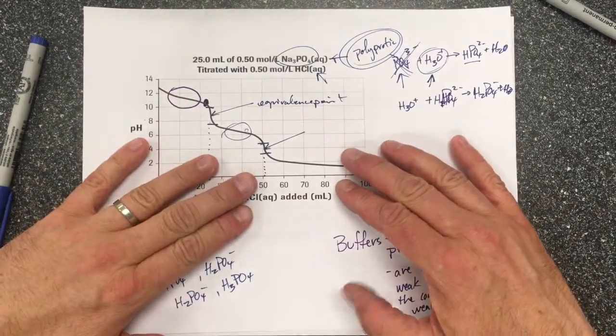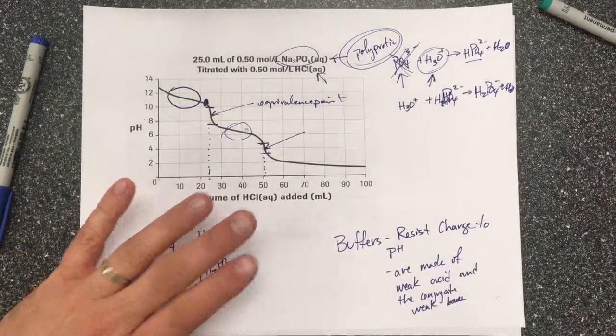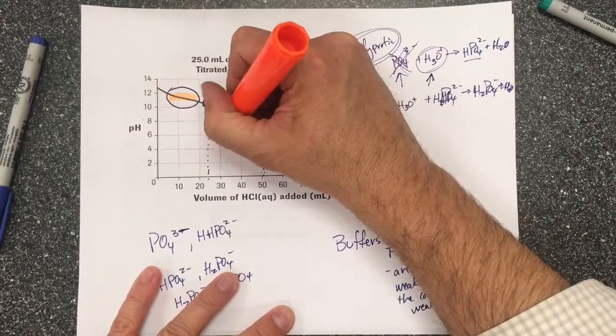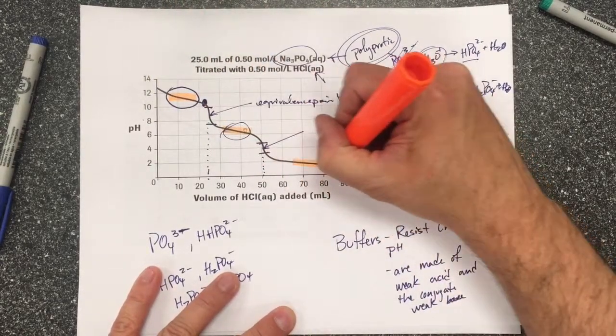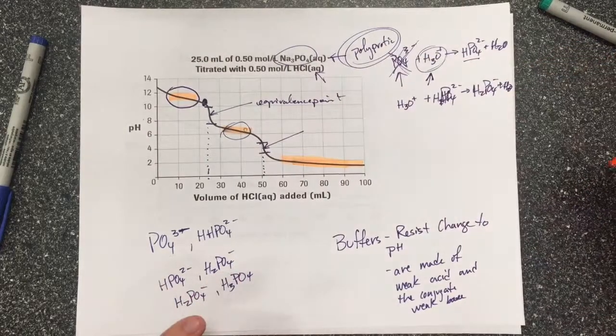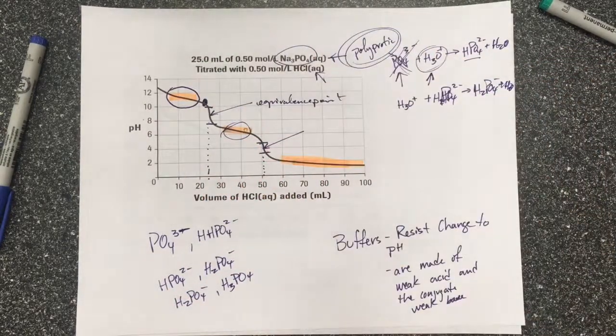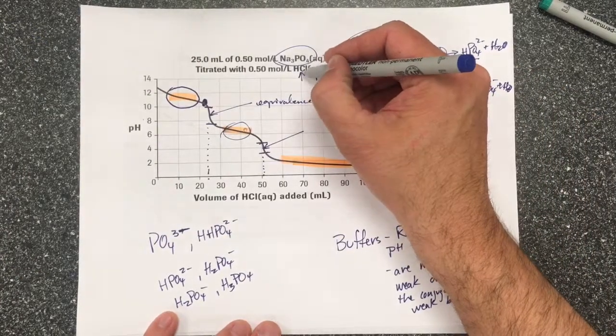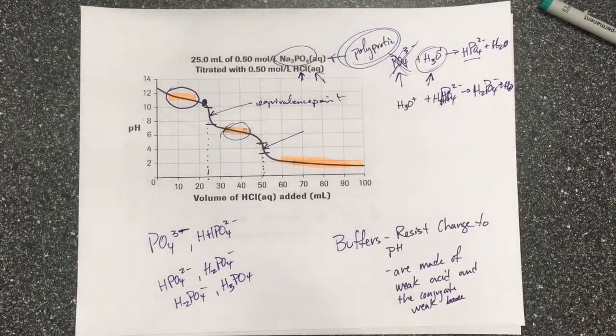But in this curve, the buffer regions are always going to be flat. So the flat regions are possible buffer regions. And so we've got three possible buffer regions here. But in this case, we can see that you have a strong acid. A buffer can never have a strong acid or a strong base as the major entity.